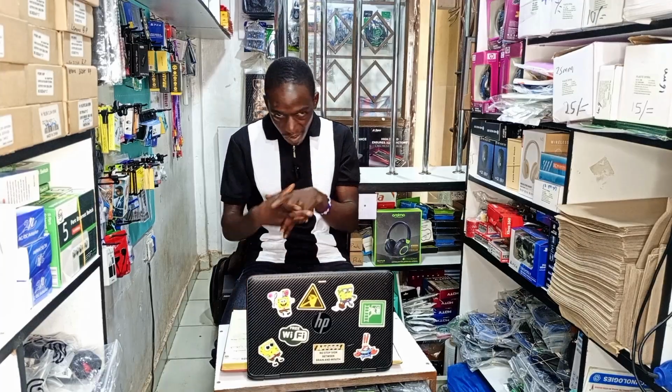Even today in my field of work, I find so many IT students with these challenges. Someone asks you, if I buy a router, will I be able to access the internet? Someone thinks that just by having a router they'll be able to access the net, which is wrong.